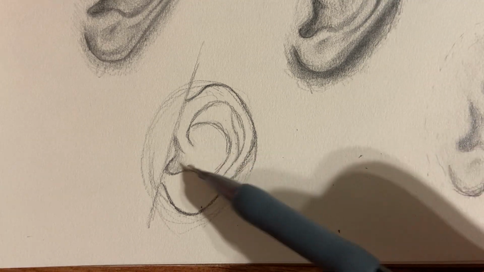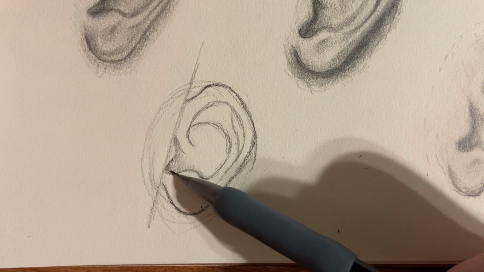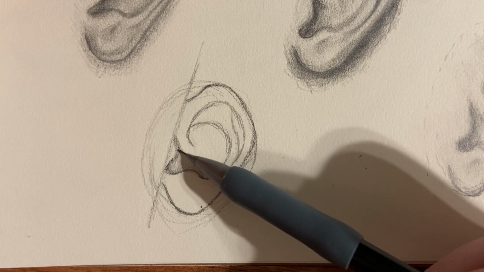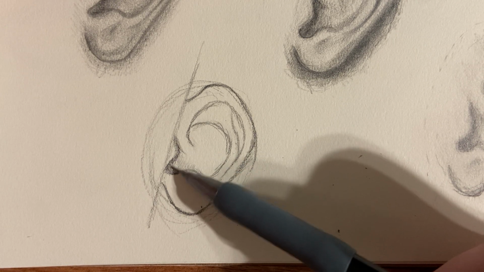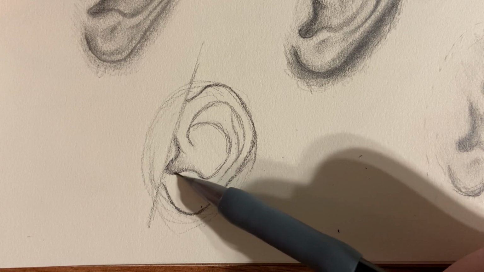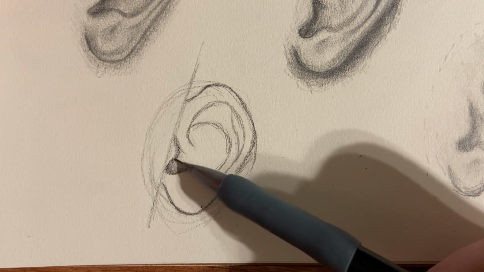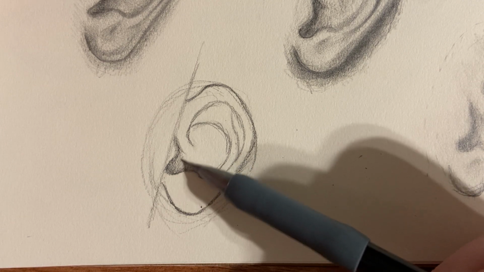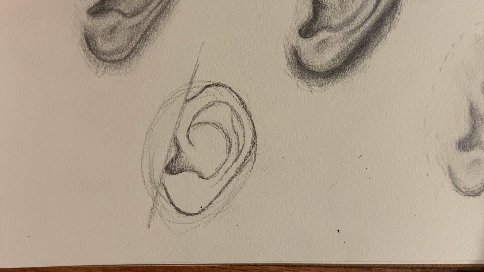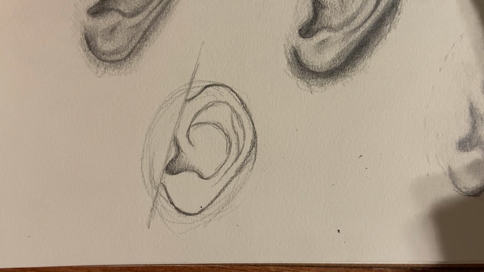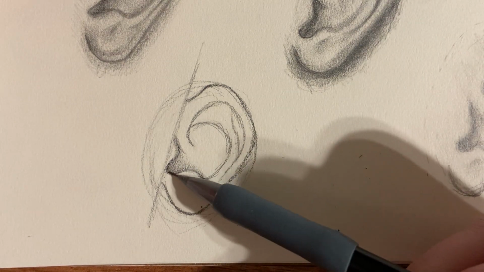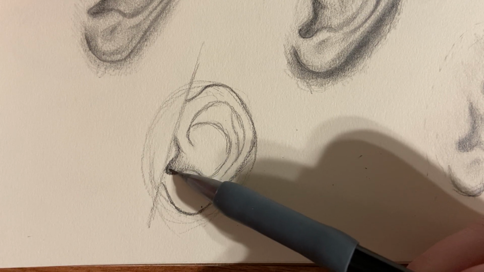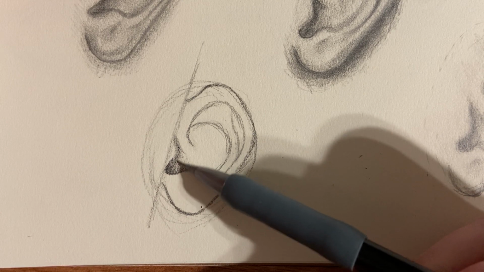And now I'm going to add my second layer right where that eardrum would be. So the darkest part is going to be where that eardrum is. And now I'm going to go in and add my third layer to it, right where that eardrum is. So the darkest part of our piece should be right behind the eardrum.